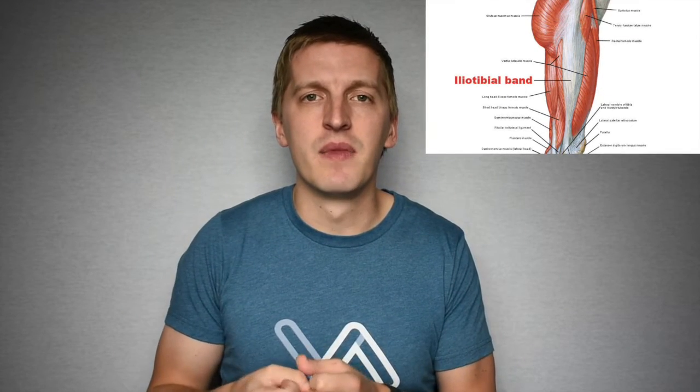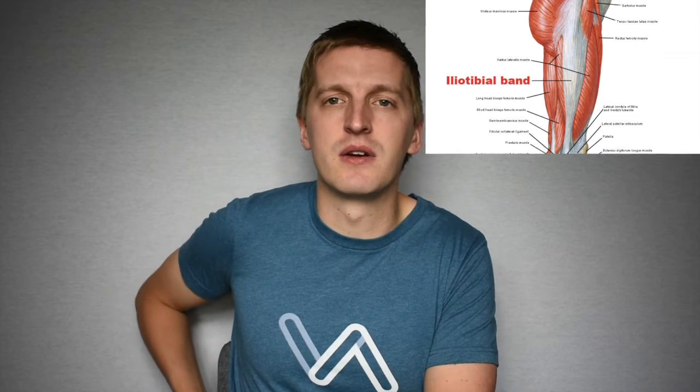And your IT band, I'll share a picture up in the corner here, is this very thick and very wide, fibrous, tight band. It's kind of a tendon, kind of a ligament that travels from the front lateral part of your hip and goes all the way down the outside of your thigh, spreads out very wide, and then attaches right at your knee joint. And this band is very thick, very fibrous, and it can get very tight. There can be a significant amount of tension in that IT band.